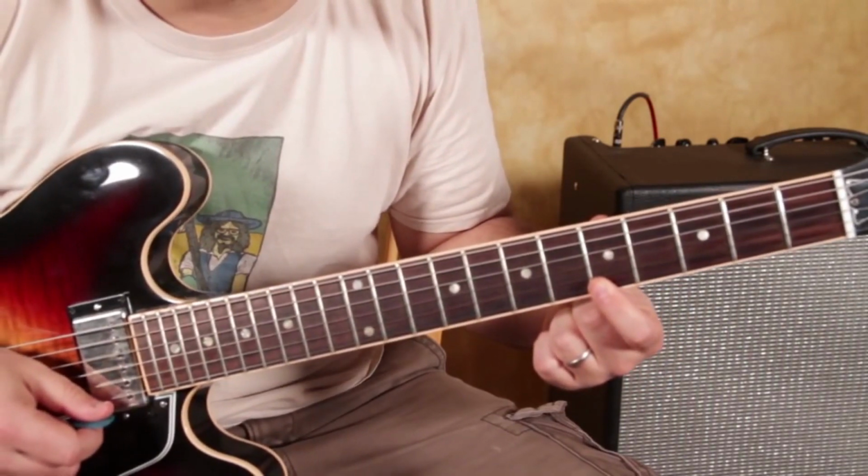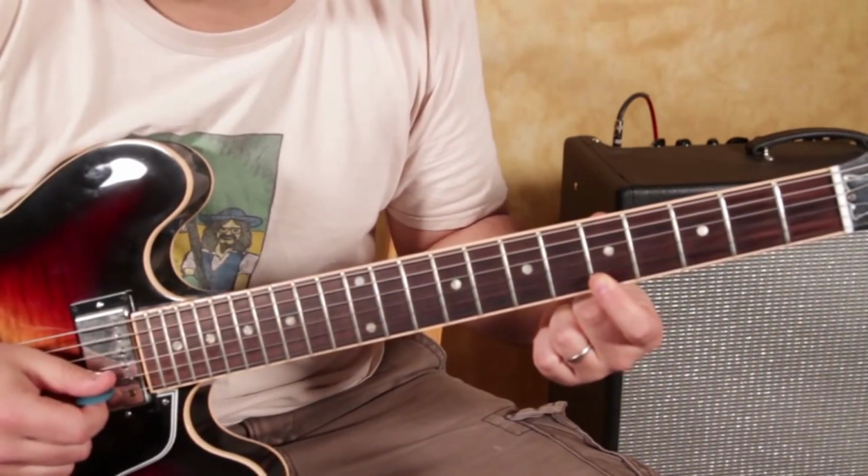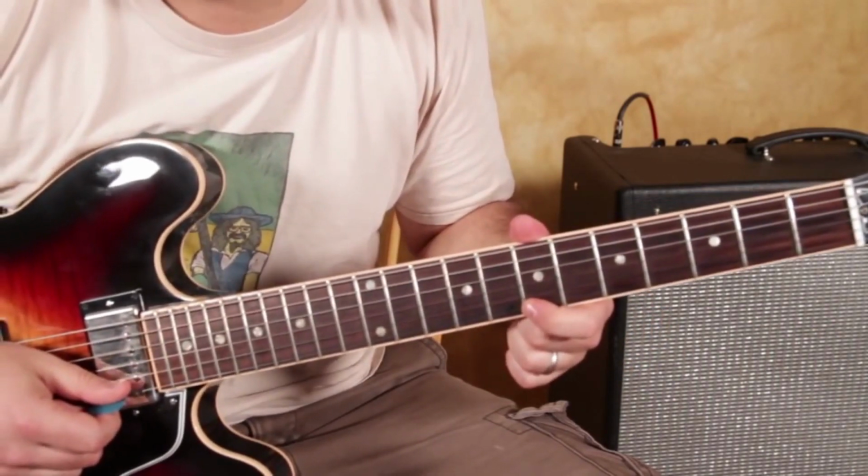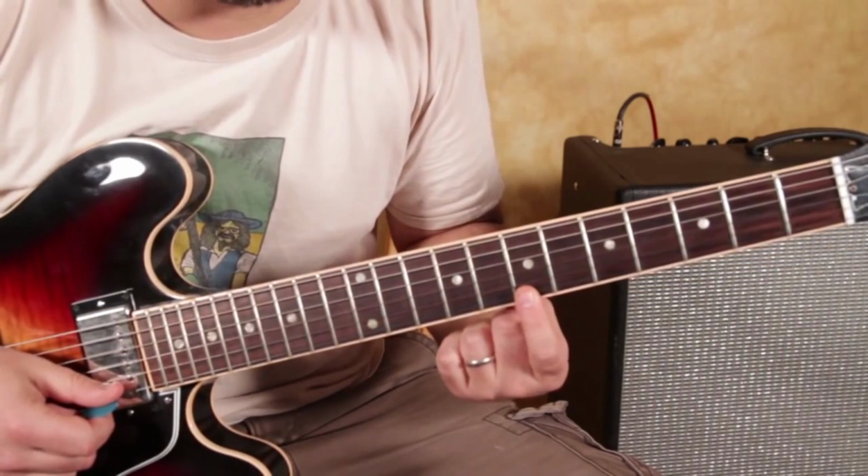Let's just keep going up those rules. A to B is a whole step, so A to B. Here's our other exception, B to C. So C is only a half step.